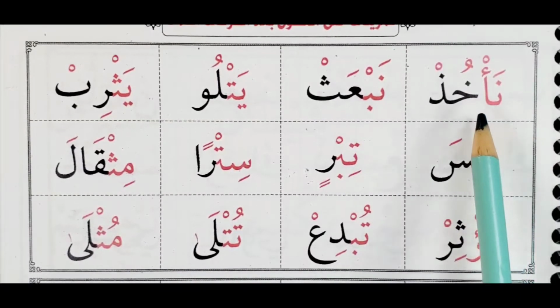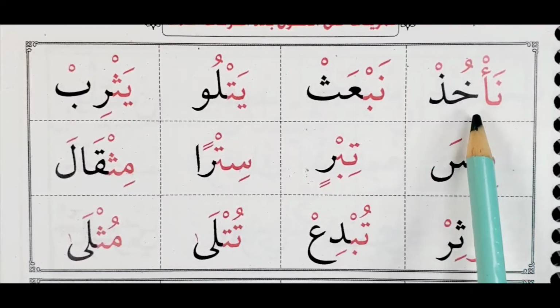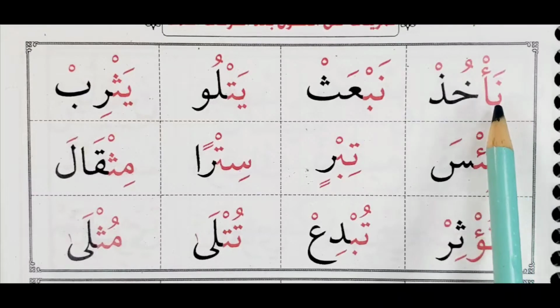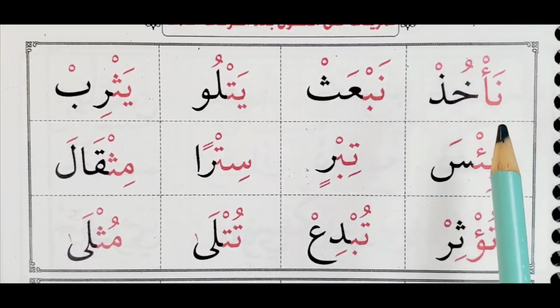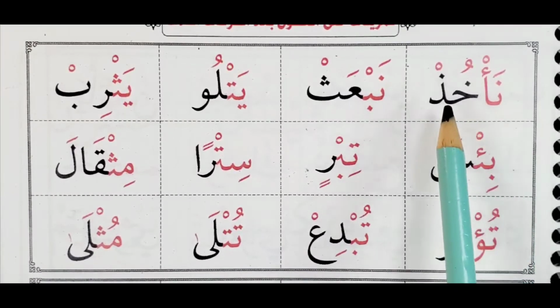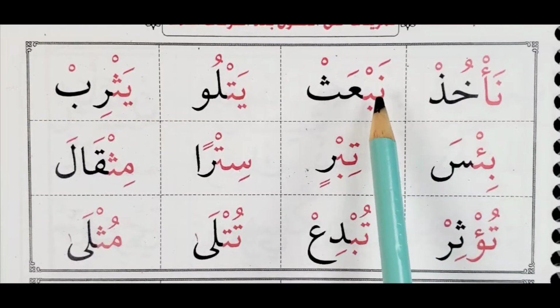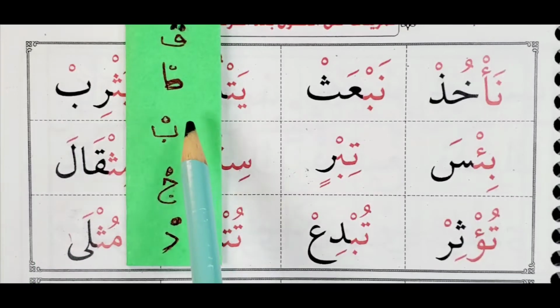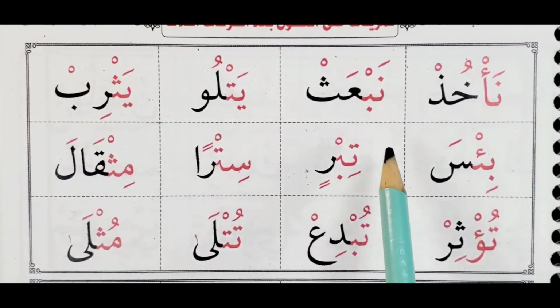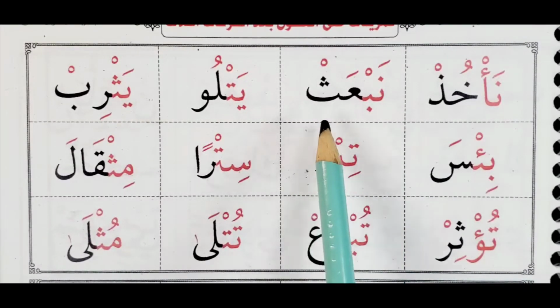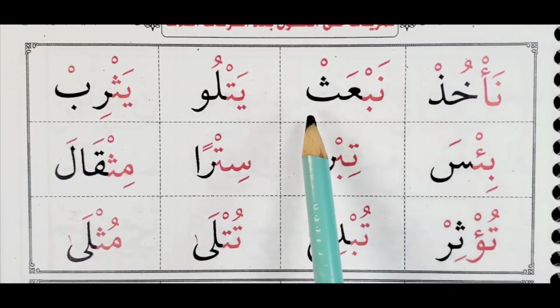So we have نأخذ. Make sure you are able to read 2 letters at a time. Remember we said Hamza with the sukun sounds like a hiccup. Na'khudh. Nab. Remember, ba is amongst our letters, so make sure you remember it. Nab'ath, nab'ath.